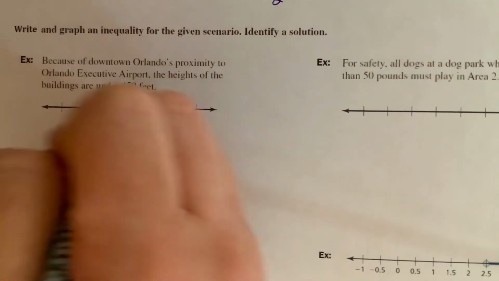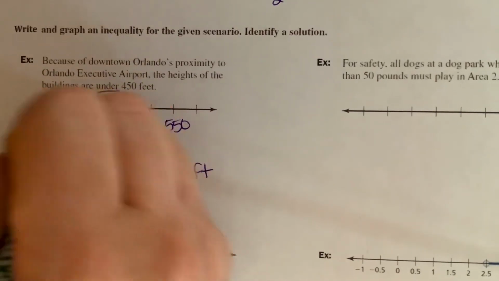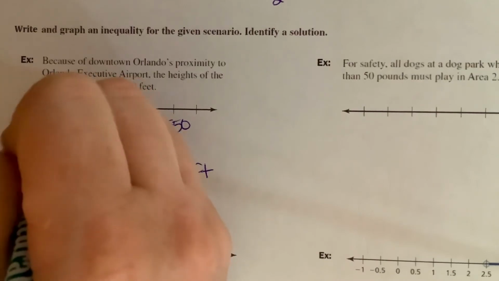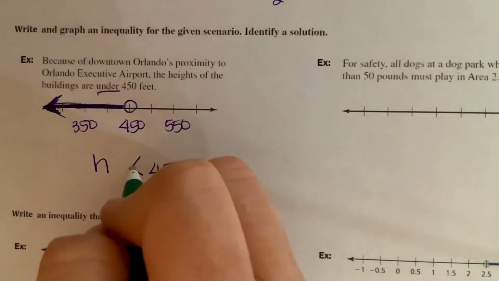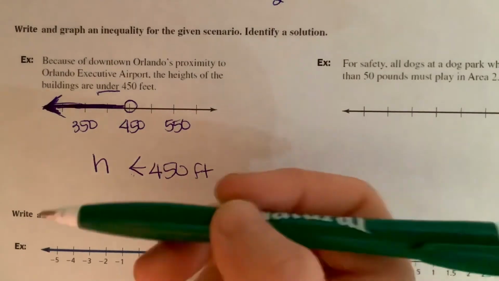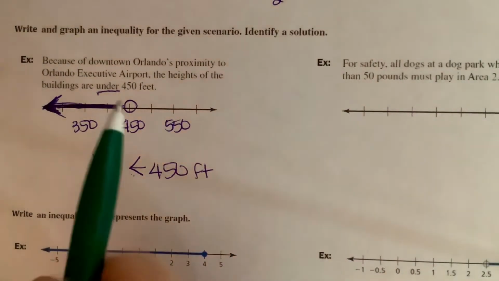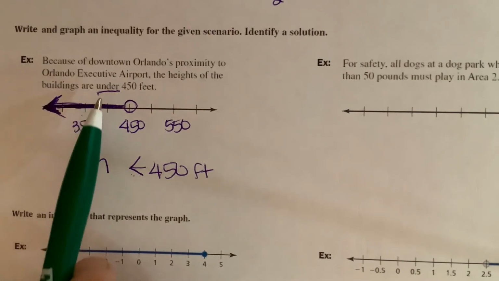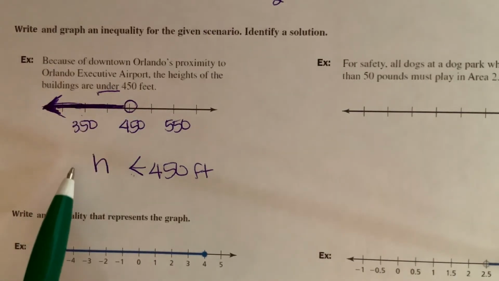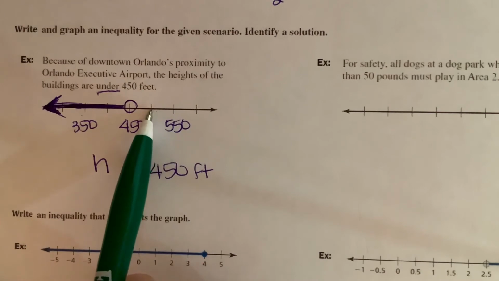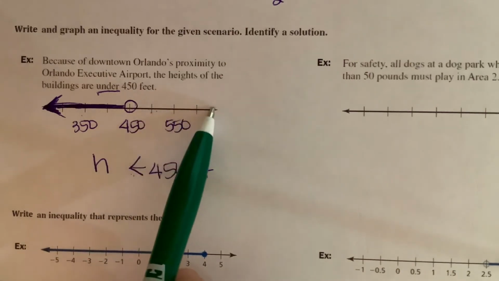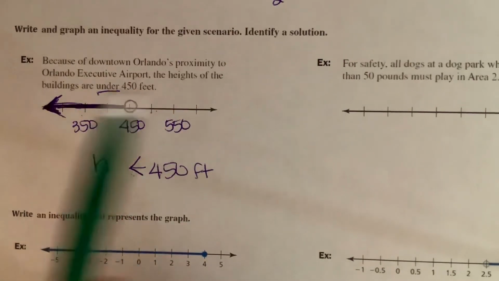So I'm going to shade in all these numbers less than 450. If you get confused about that, remember the little arrow trick shows you which way to shade. Okay, so if I wanted to pick an answer, would 350 be a solution? Is 350 under 450? Yep, sure is. What about 500? Is 500 over here under 450? No, it's not. That's why it's not shaded. None of these numbers would work, only these guys.